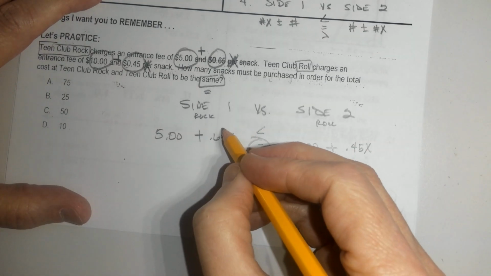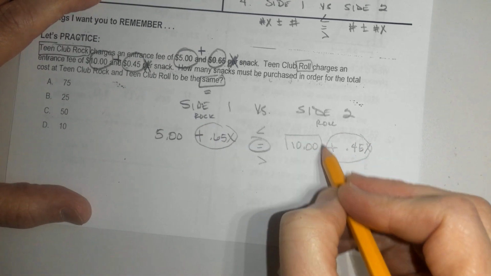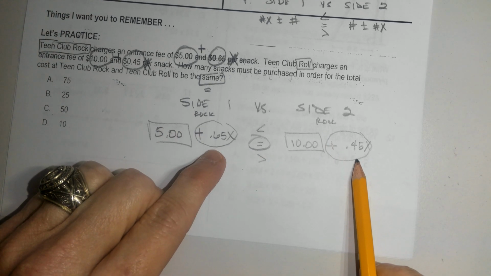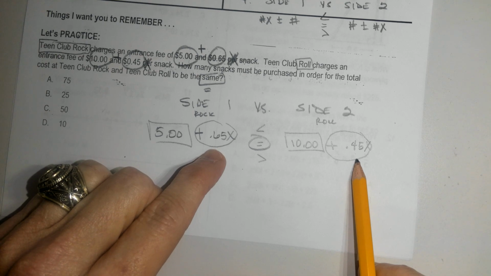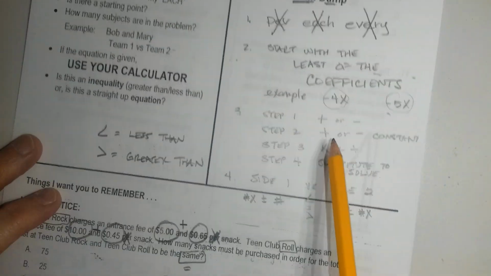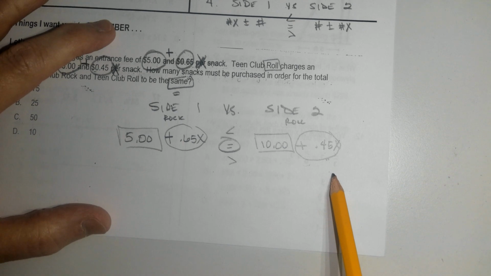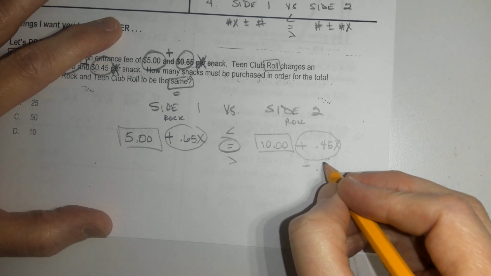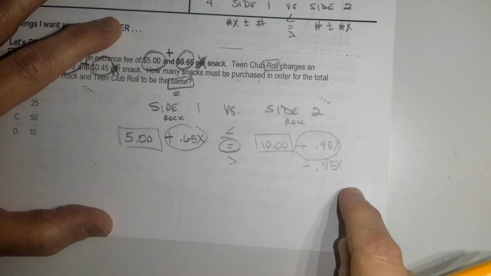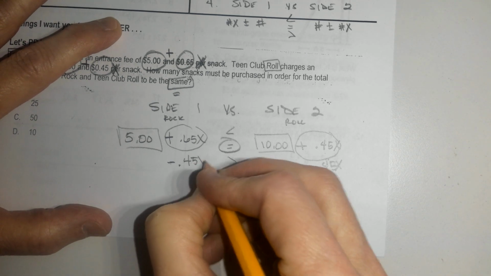In order to solve it, I'm going to circle the terms with the variables in them, put a box around your constants, and I have to choose which of the two coefficients is the least. Which is less, 45 cents or 65 cents? 45 cents. And I know that my first step is going to be to add or subtract. Since the 45 cents is being added, I'm going to subtract 45x. Don't forget you've got to write the x in there. Okay? And what I do to one side, I do to the other. Absolutely, we've been talking about that forever.